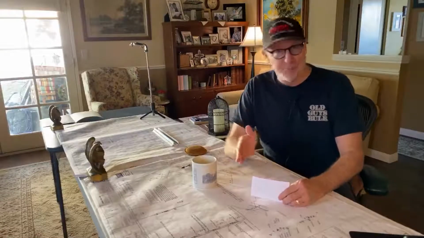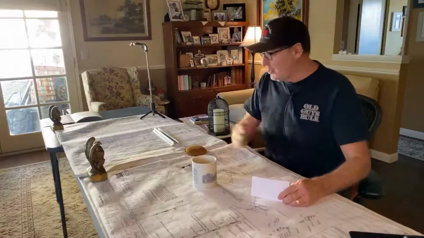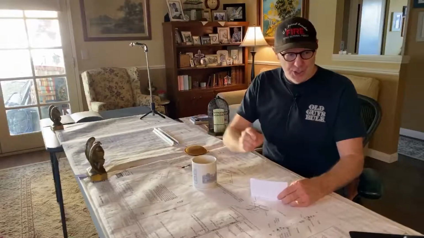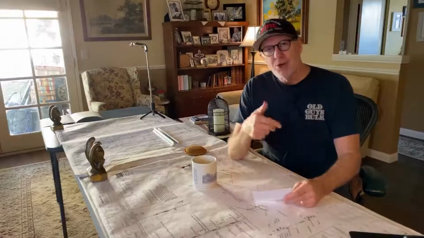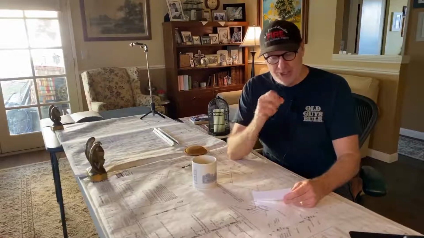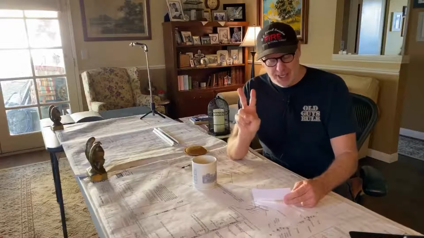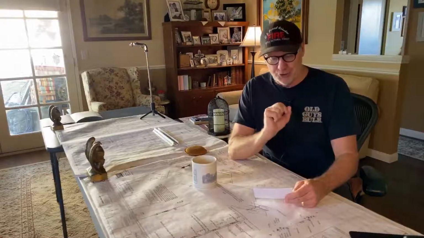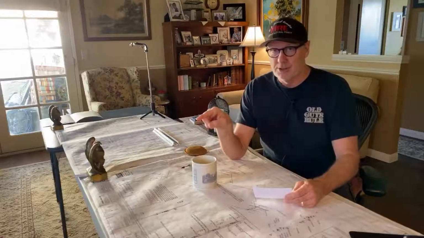And today we're going to talk about construction permits and the plans check process. So we've talked already about permits, and you know that there's two kinds of permits: operational and construction.